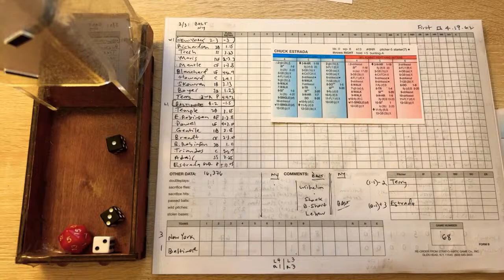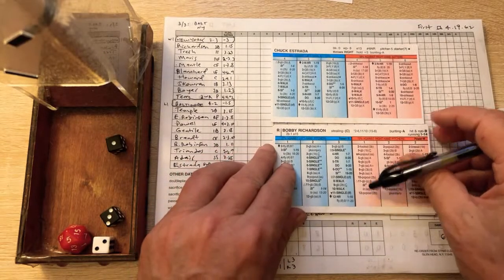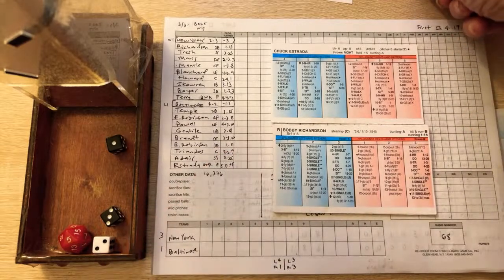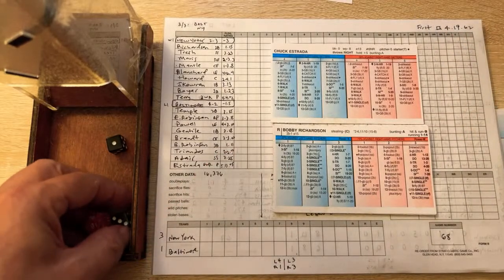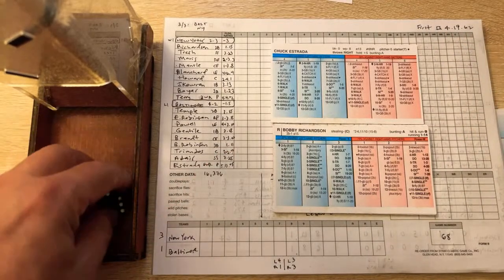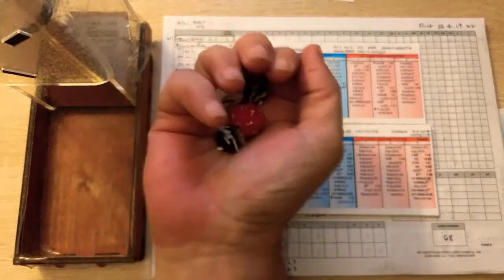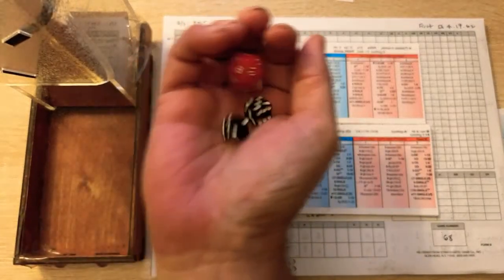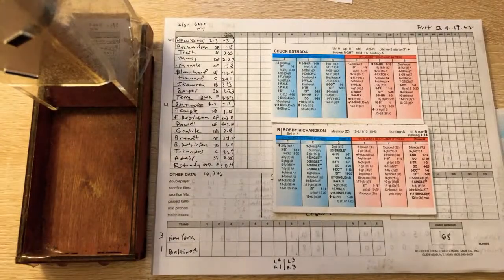And leading it off for the Yankees, of course, is Bobby Richardson. Richardson steps in the batter's box. Here's Estrada now. He's ready. Here's the windup. And the pitch from Estrada.